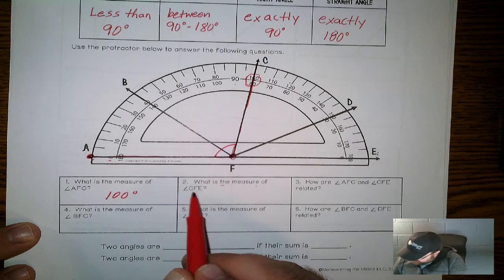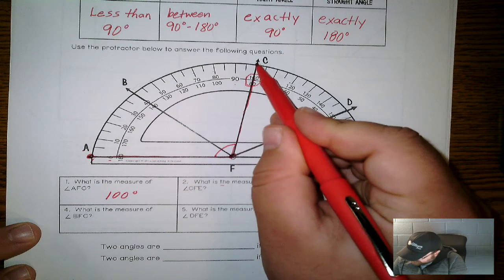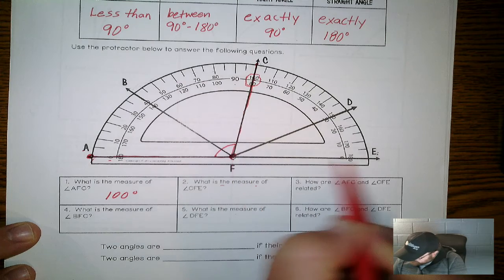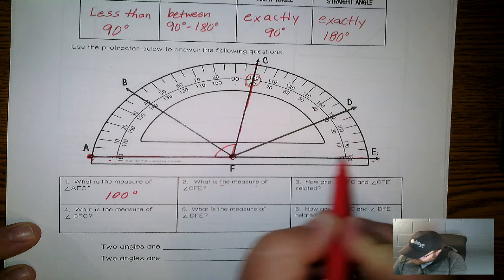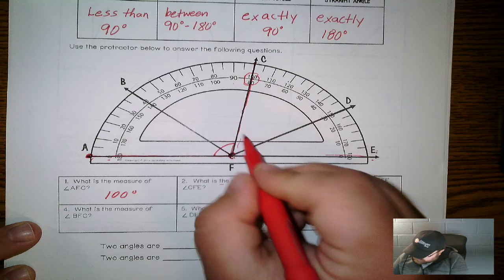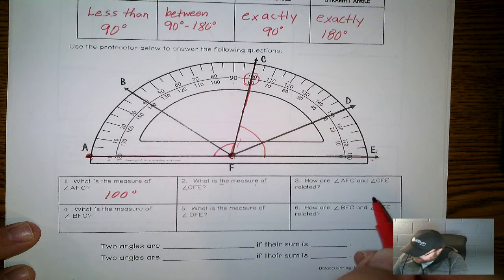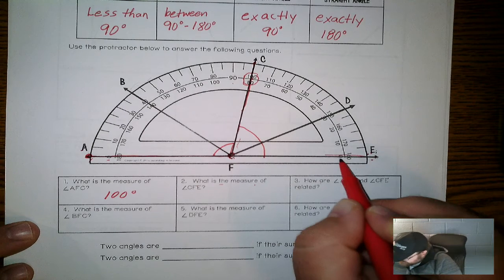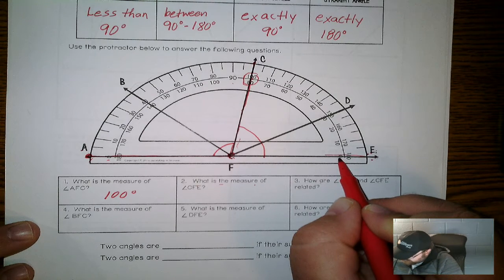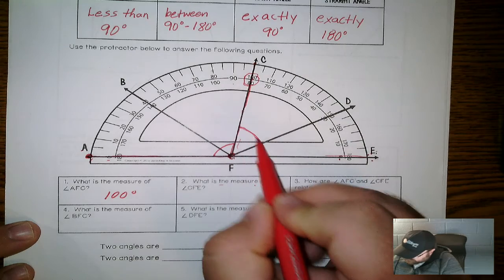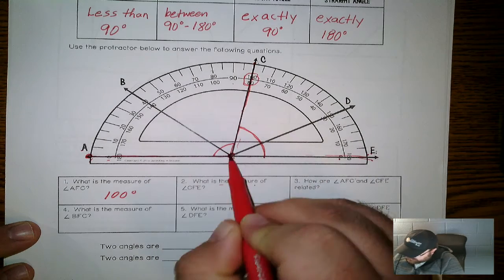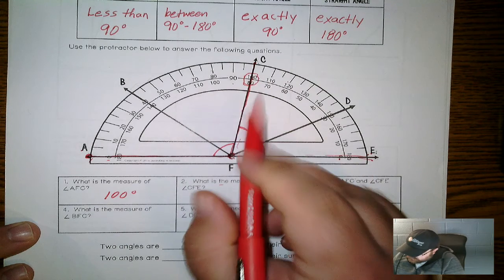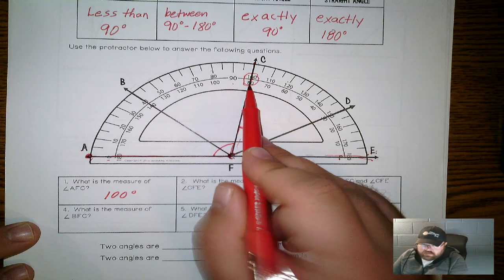What is the measure of CFE? So our focus is this measure here. Notice that we have angle E, or ray E, at 0. So you're going to ask yourself, is this greater than or less than 90 degrees? And since it is less than 90 degrees, it is going to be the 80-degree mark.